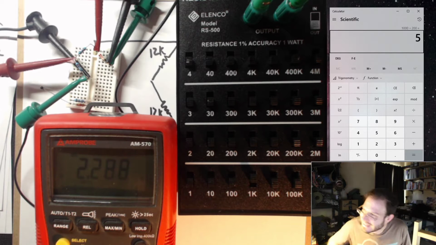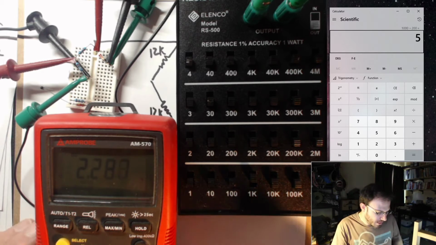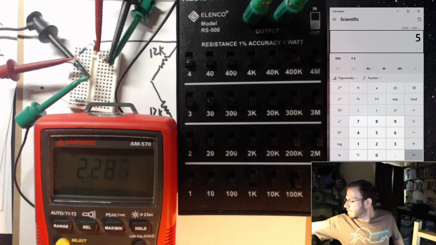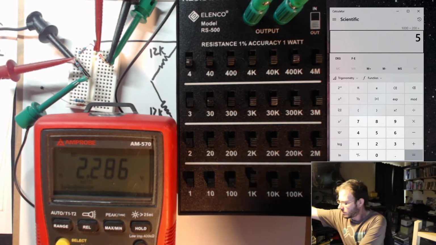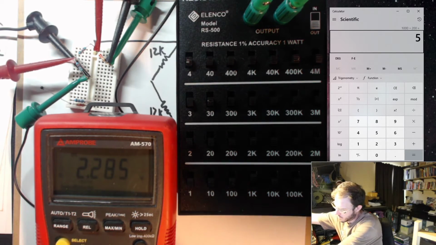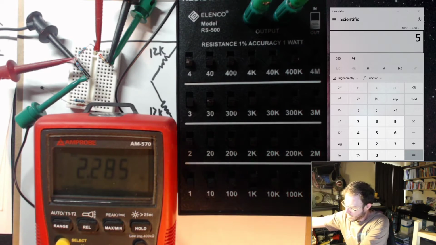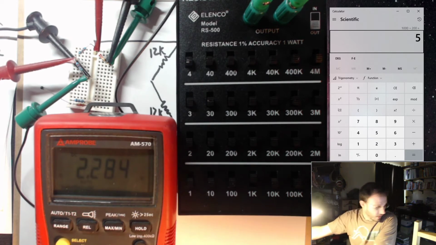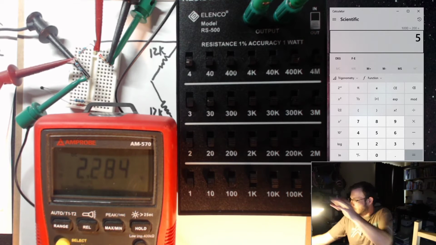Apparently the backlit display is not working. Let me see if I can get a little more light on it.